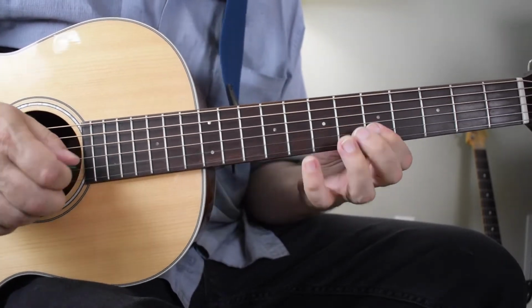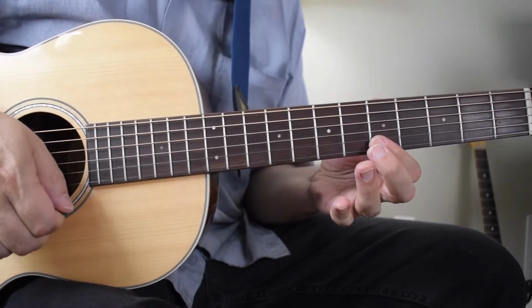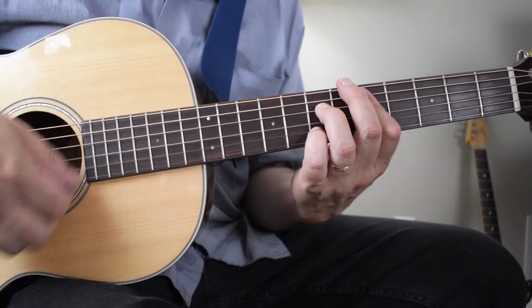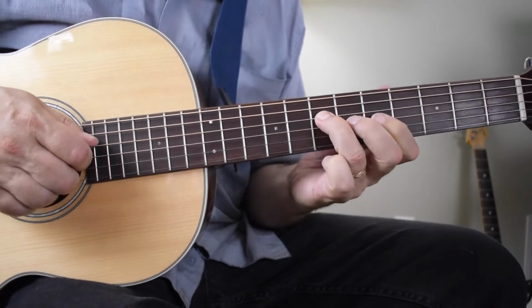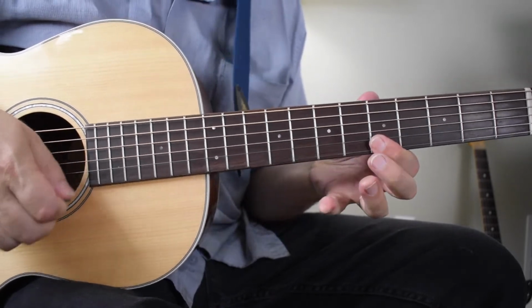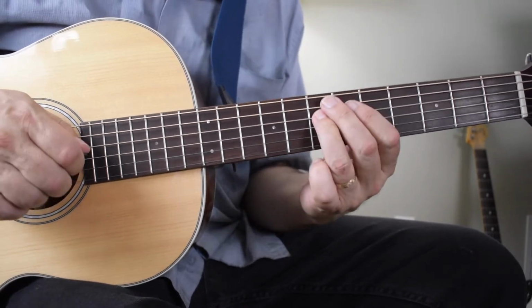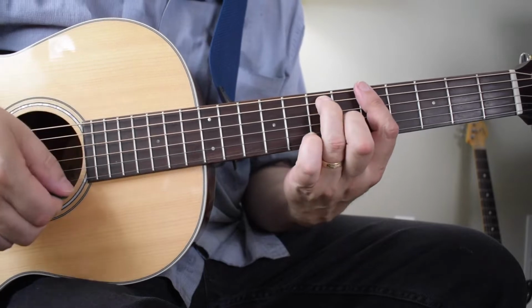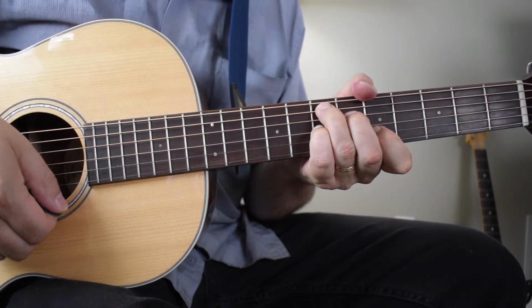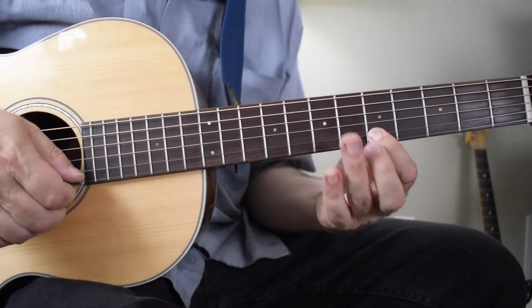You're going to want to resolve to an A note. When it goes to the D chord, well, there's an A in a D chord, so you can still resolve to an A, and it's going to work fine. When it goes to the E chord, you can resolve to the fifth.